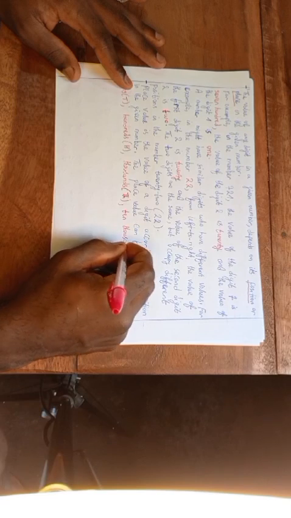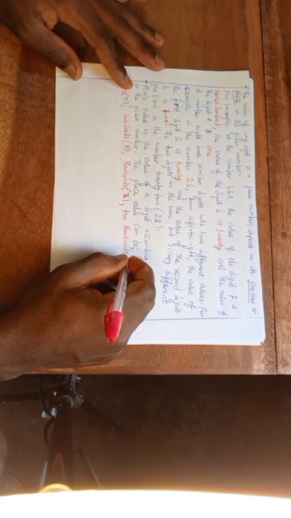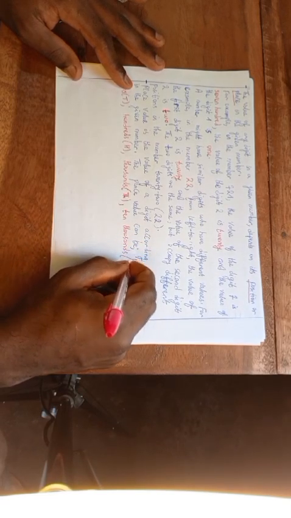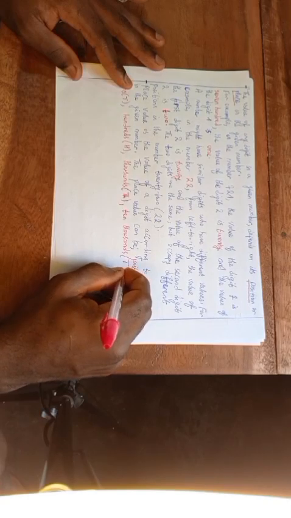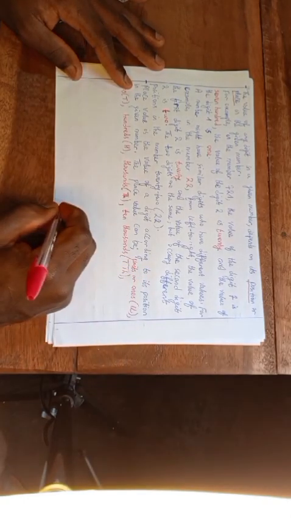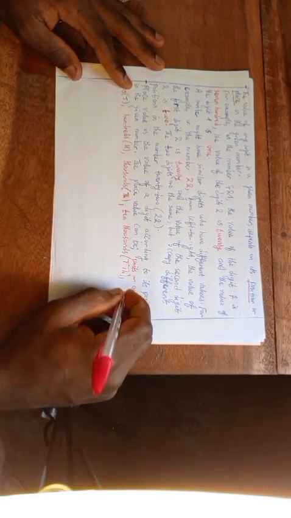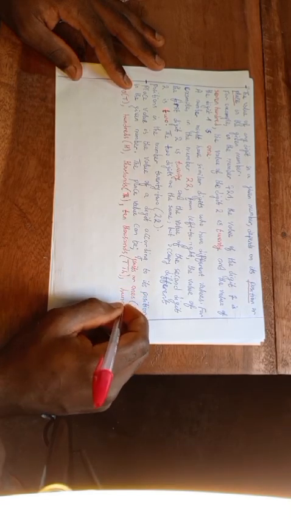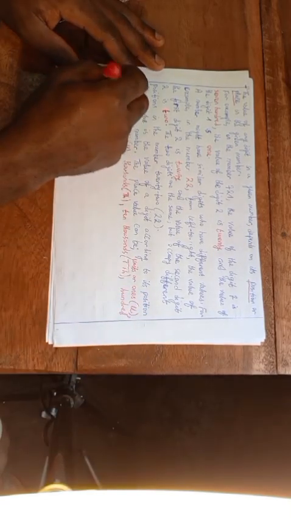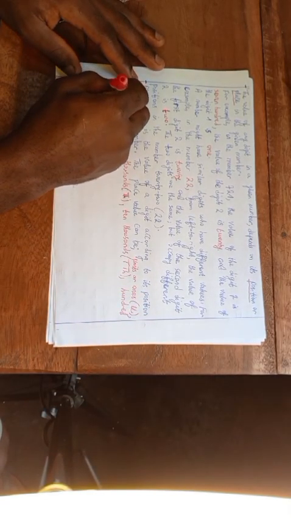Next, 10,000s, which is denoted by using the letters capital T, lowercase h.